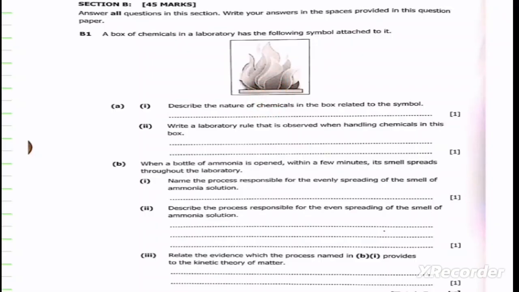Now, before we start answering the question, we need to make an observation and conclusion according to the symbol inside the box. So what observation and conclusion can we make? The observation that we can make is that the symbol in the box represents flames of fire. From the observation, we can conclude that the chemical in the box seems to be highly flammable. Now, we have the key term right over here.